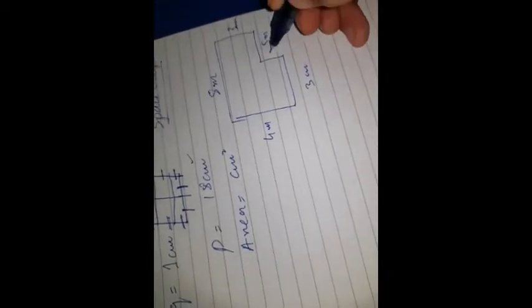For example, if this is a house, and in this house this wall is 8 meter, this wall is 4 meter, this wall is 3 meter, this wall is, let's say, 5 meter again, and this wall is, let's say, 3 meter, and this wall is 1 meter. Now the perimeter will be sum of all sides. So 8 plus 3 plus 5 plus 1 plus 3 plus 4. I can say 8 plus 4 plus 3 plus 1 plus 5 plus 3.